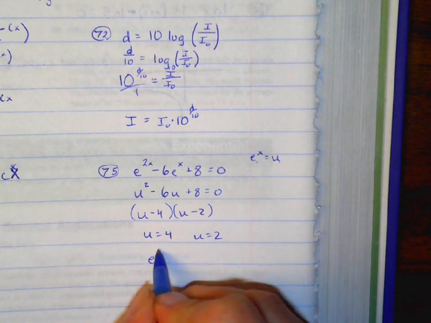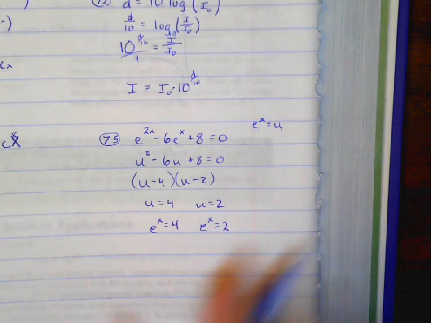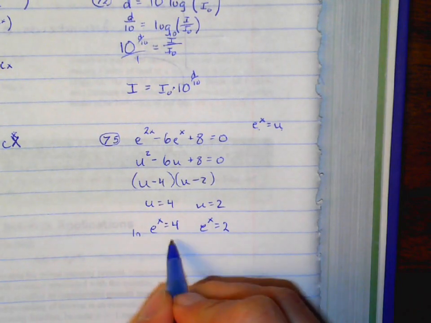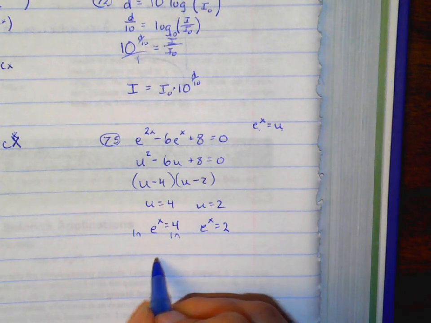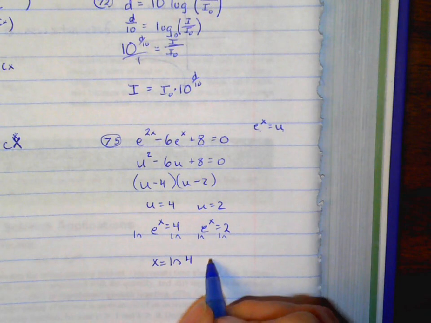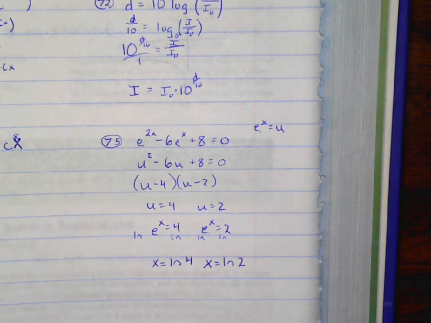So I know e to the x is equal to 4 and e to the x equals 2. And to get rid of the e, I'm going to use natural log. So natural log of both sides gives me x equals natural log of 4, and natural log of both sides gives me x equals natural log of 2. And those are the two answers.